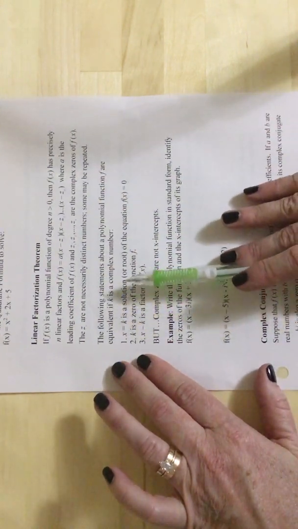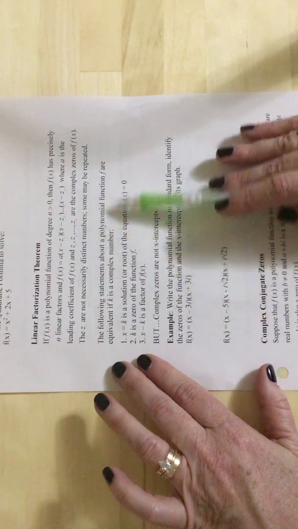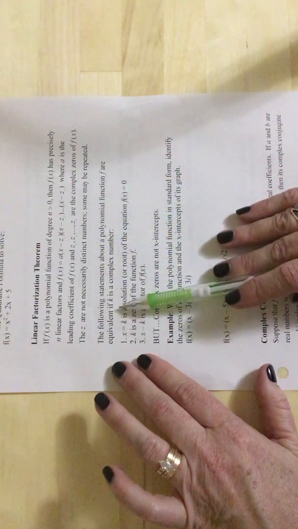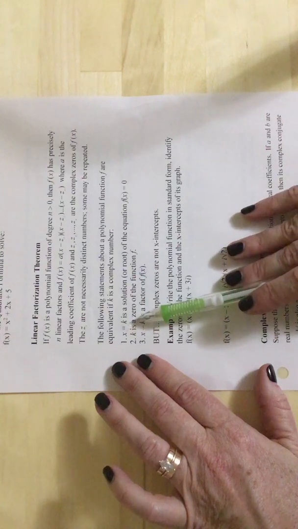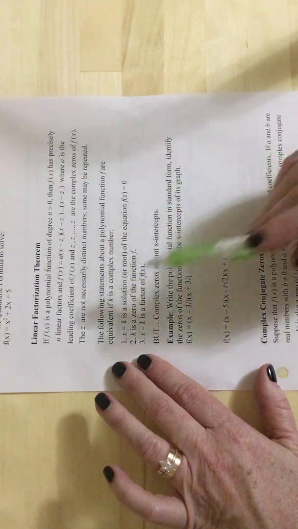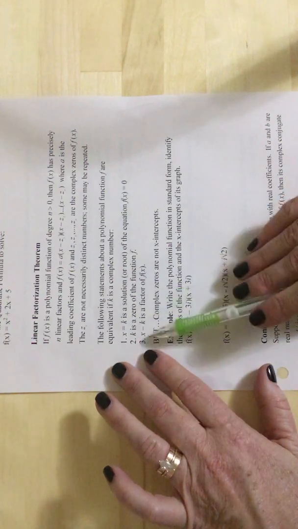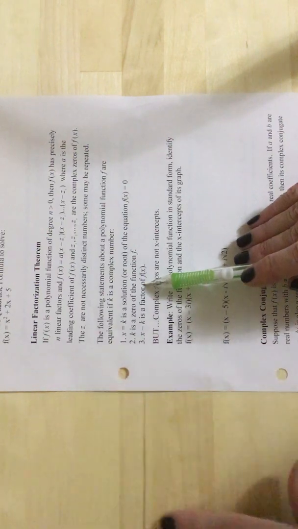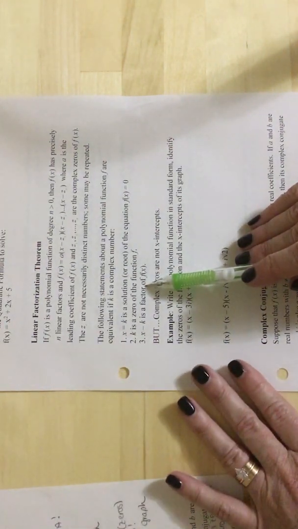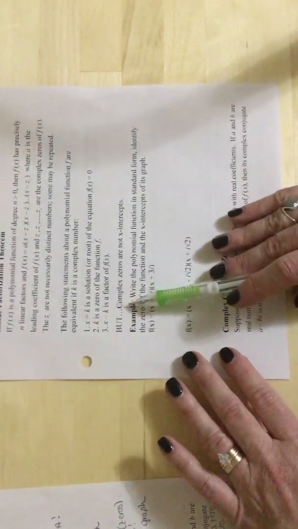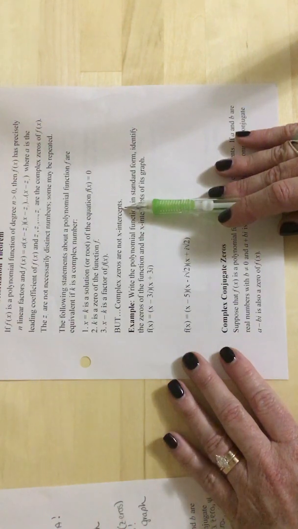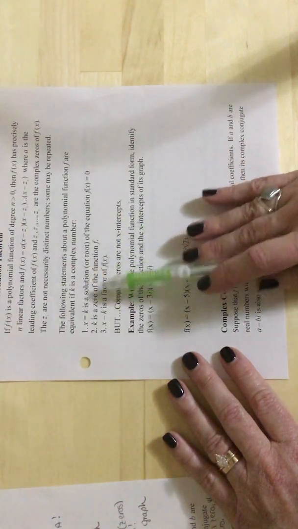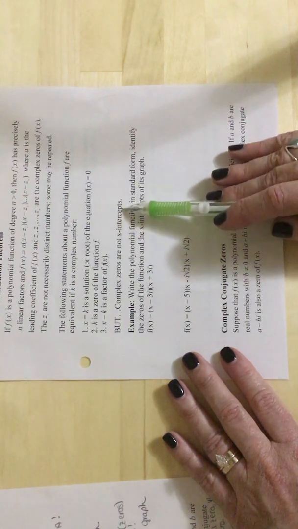We also know that when we're talking about a polynomial function, if k is a complex number, then k is a solution or a root. K is also a zero, and x minus k is also a factor. These all mean the same thing, and that is for non-real numbers. But the one thing that we can't say is that complex zeros are x-intercepts. They are not. They are solutions, roots, zeros, and factors, but they are not x-intercepts. Only your real solutions would be x-intercepts.